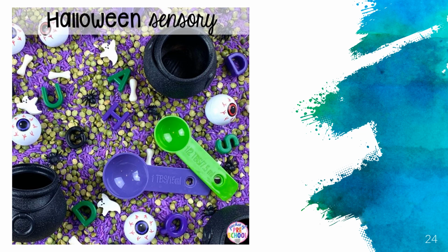I see little spiders in there as well. So a lot of cool ideas in this one. And I've read that a lot of times people find things at the dollar store. So the little things that go in might be things that you could find at a dollar store.